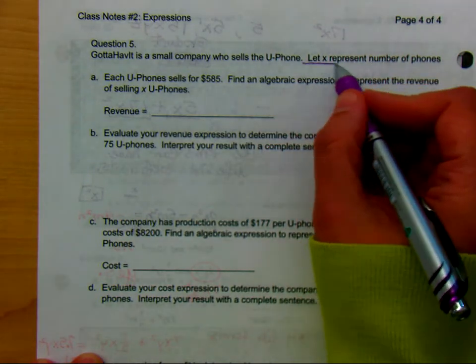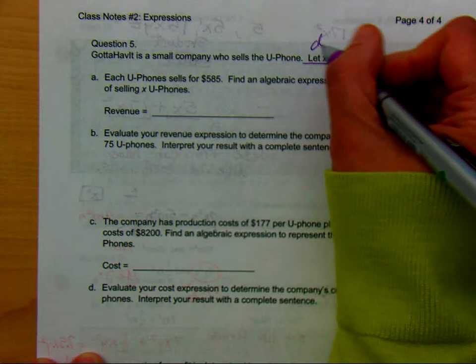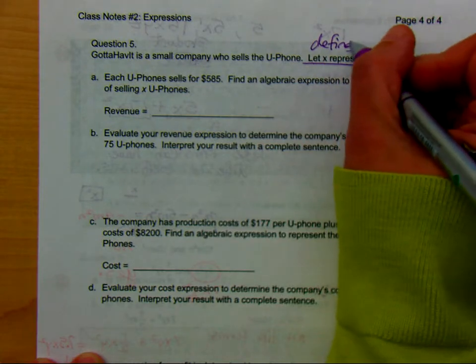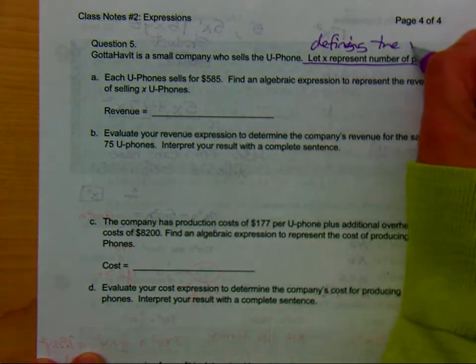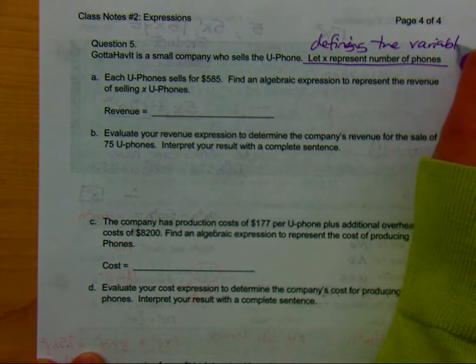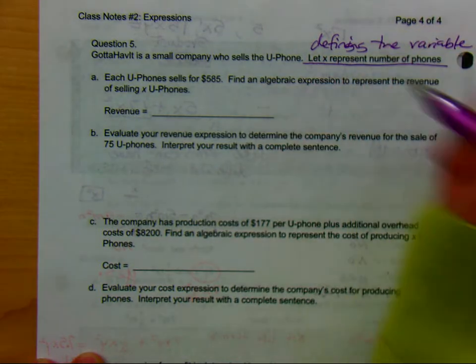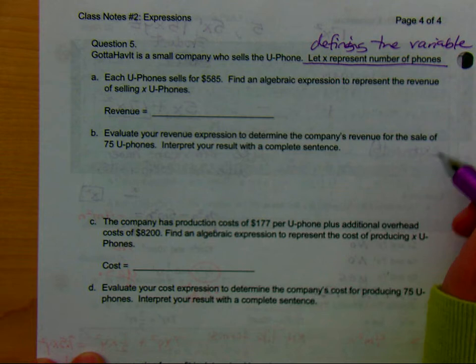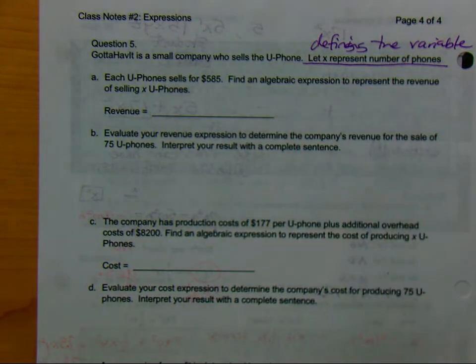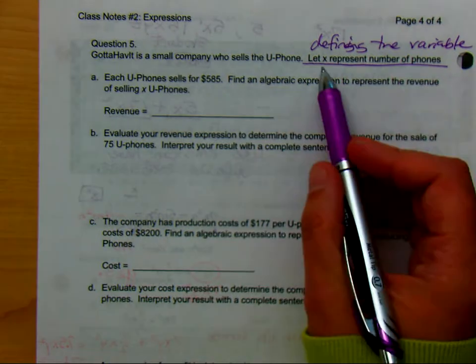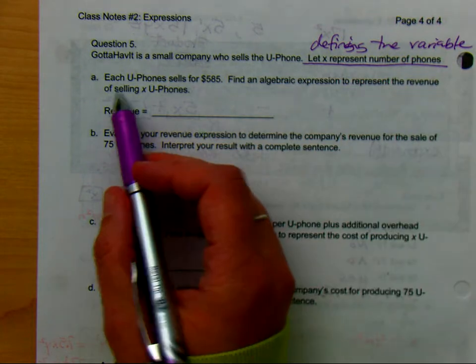So right here, what we call this is called defining the variable. Sorry that my defining got so messed up, but we're defining the variable. They did that for you. But if you came across a word problem and it had no variable, but you wanted to write an equation or an expression, you would want to define the variable. What does the variable represent? So we're using X to represent the number of phones.